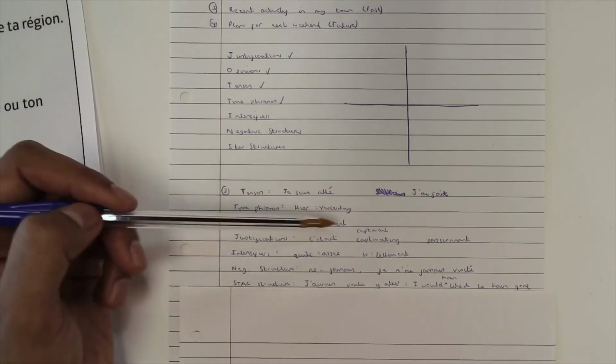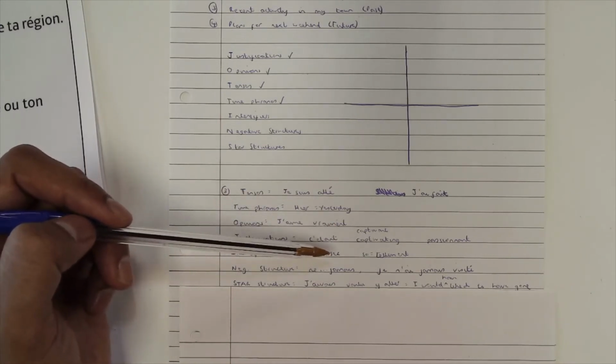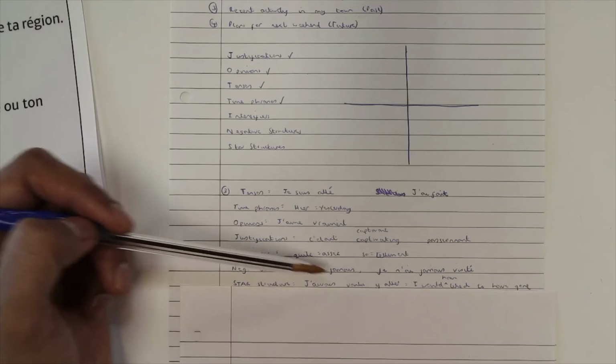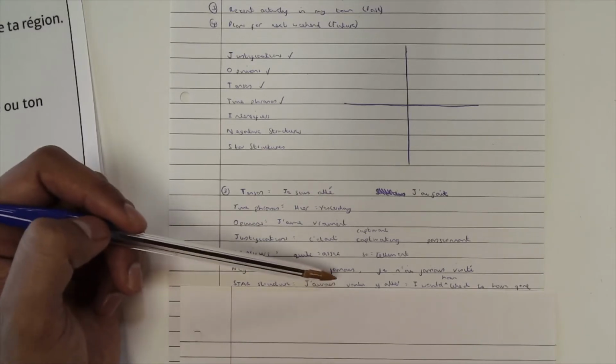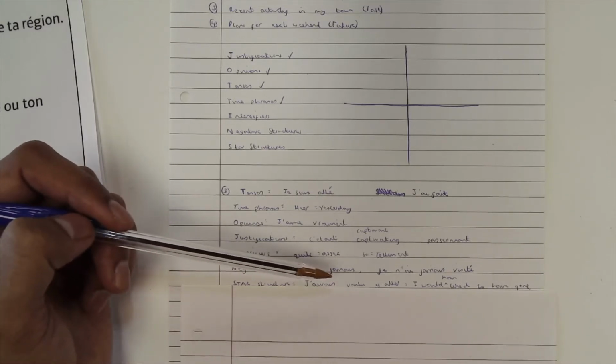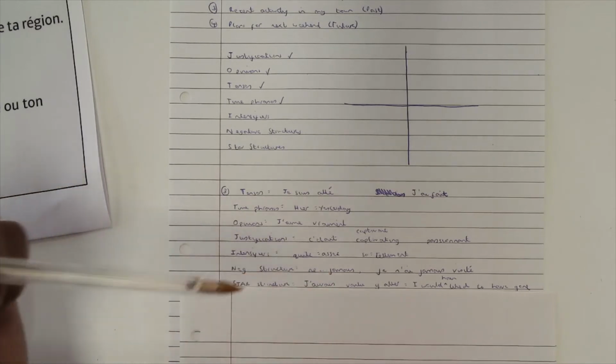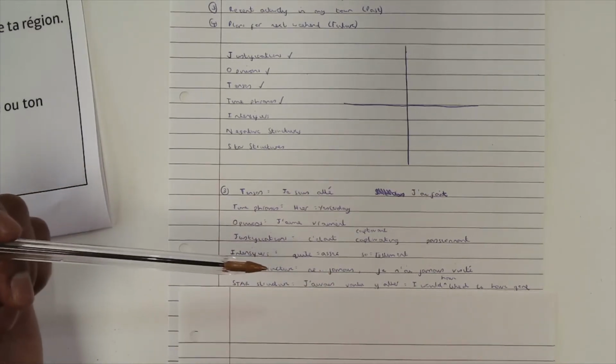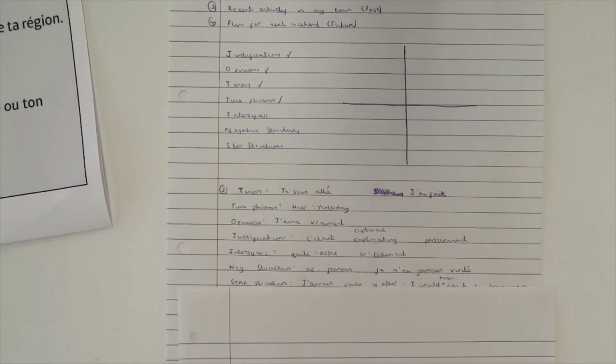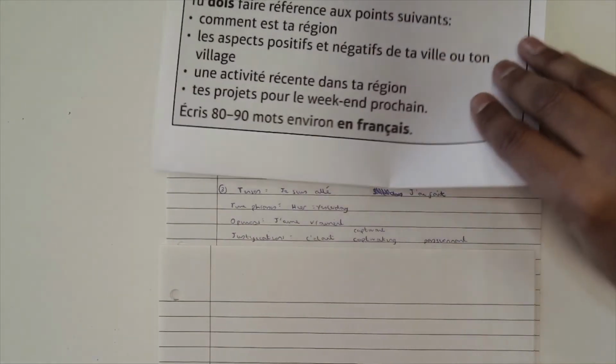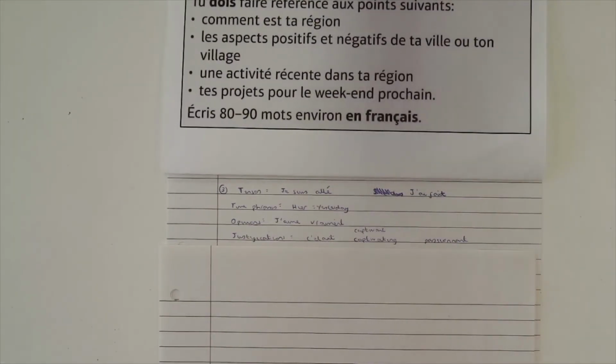Then I might add my opinion and justifications, and not forgetting my intensifiers. And then I might finish with my negative structures and star structures, as a good way to show the examiner how good I am. Now, you would do this in both the 80 to 90 and the 150 word task as a good way to show your planning and a good way to show how detailed your French is.